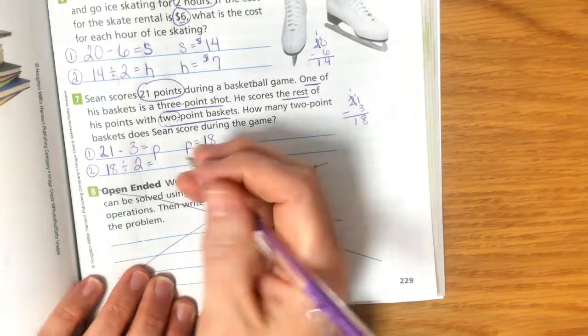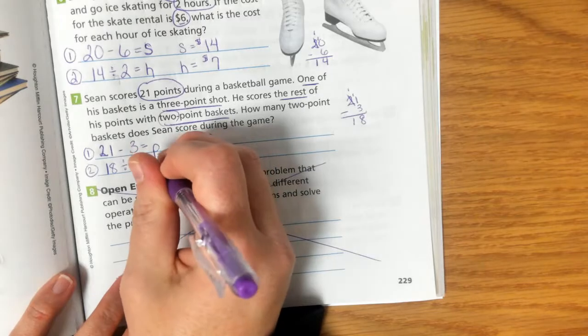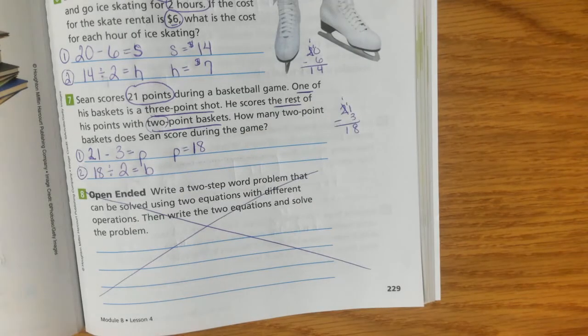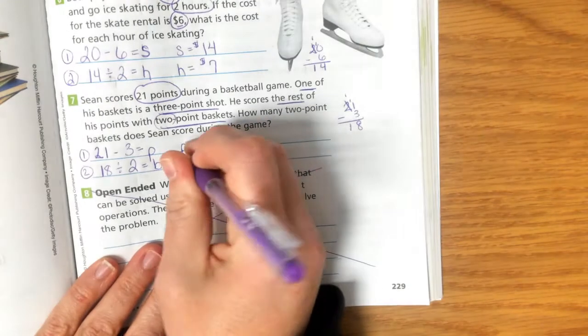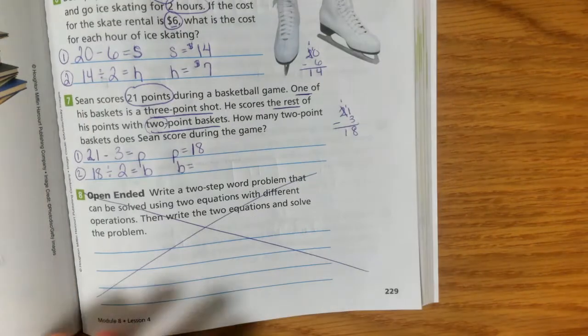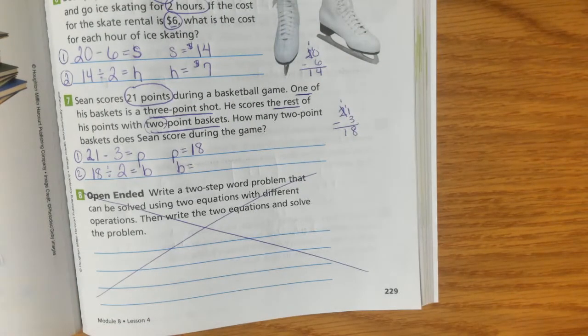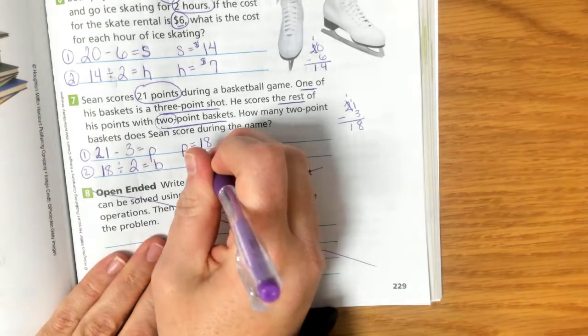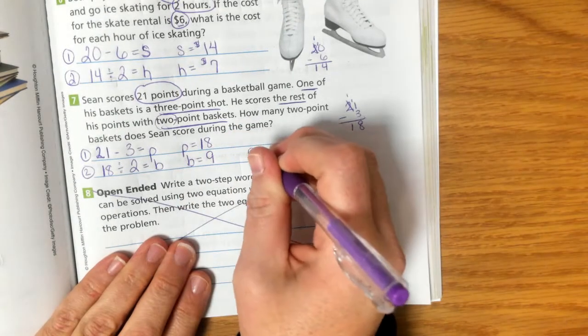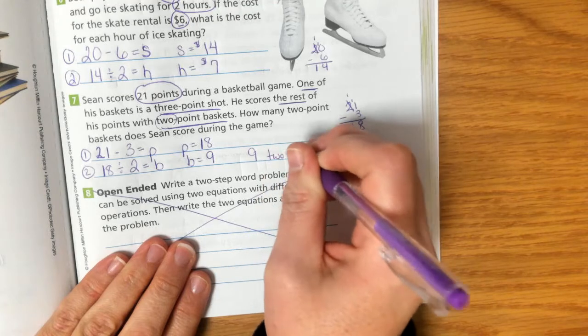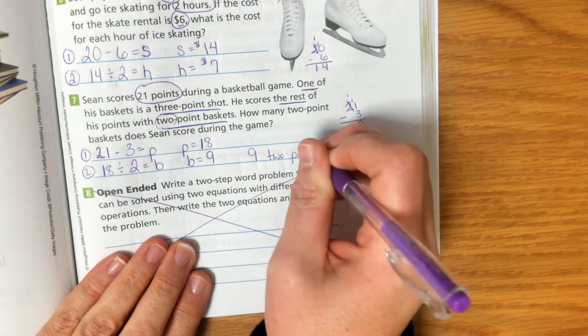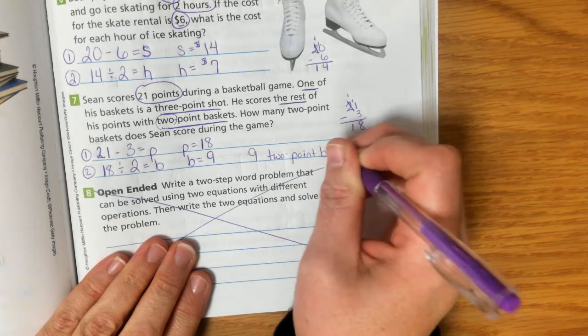18 divided by 2 equals B for baskets, because we want to know how many 2-point baskets he scored. 18 divided by 2 equals 9. So there are 9 2-point baskets that he scored.